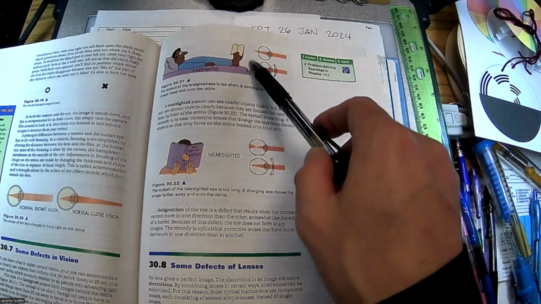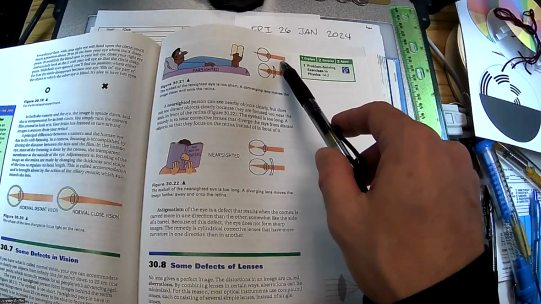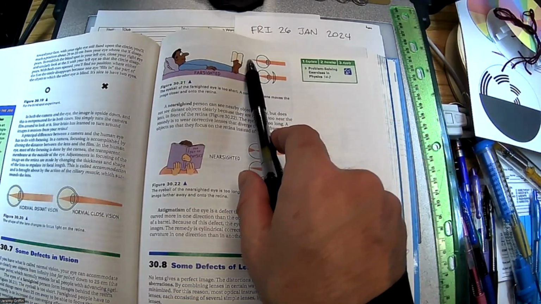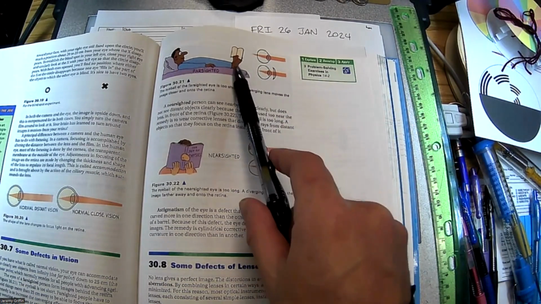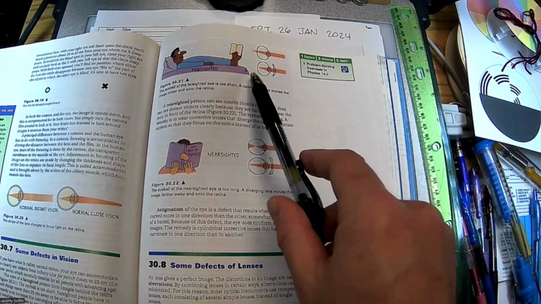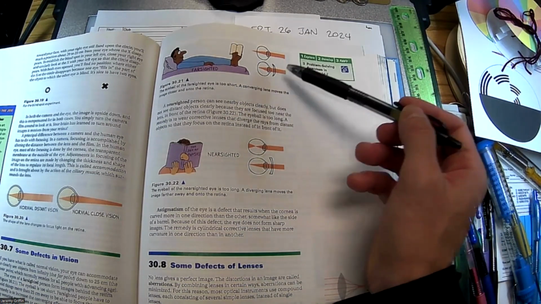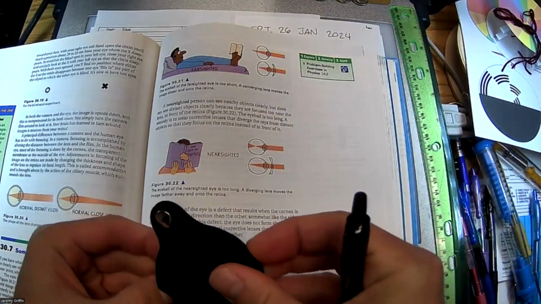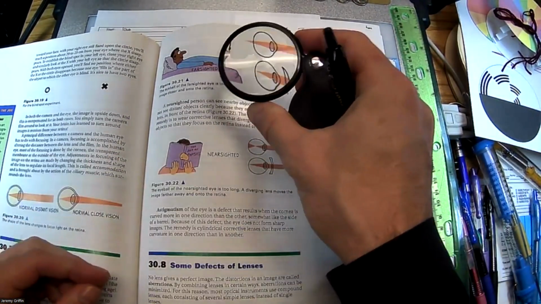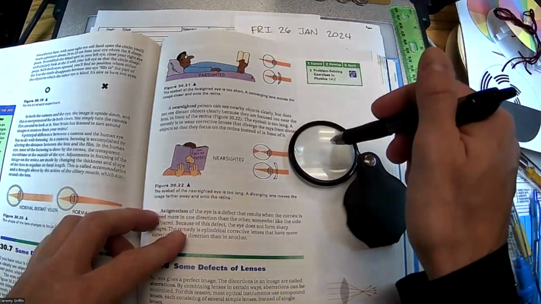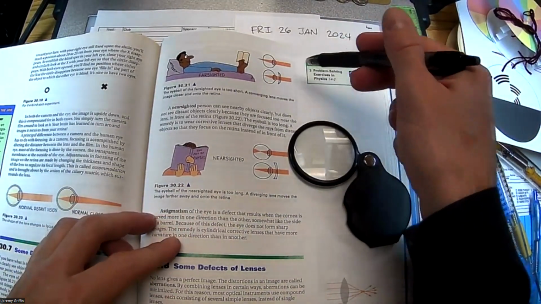It means that your eyeball is squished, which means that the lens inside your own eye is focusing the light behind your retina. So you need a corrective lens to make it focus on your retina, and that's going to be a converging lens. This magnifying glass is a type of converging lens, where it's thick in the middle and thin towards the rims.